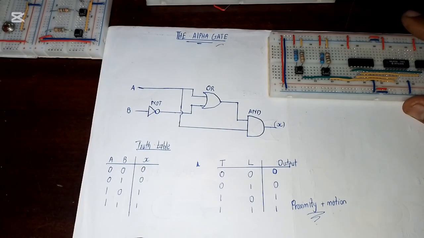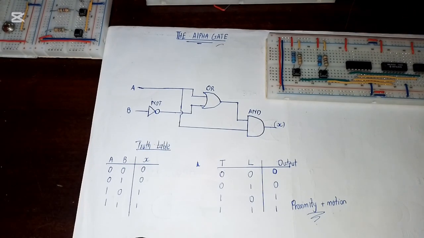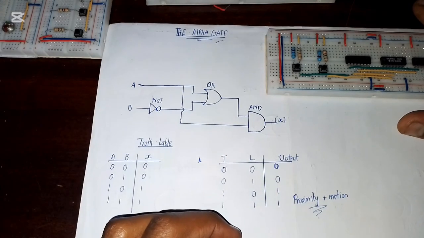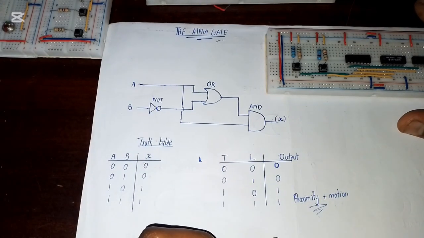So that's what I wanted to show you today. So this is AlphaGate. You can just make this at home.